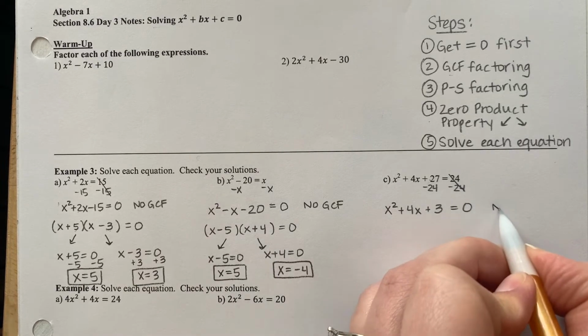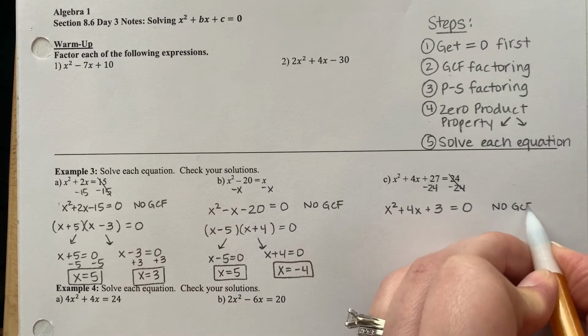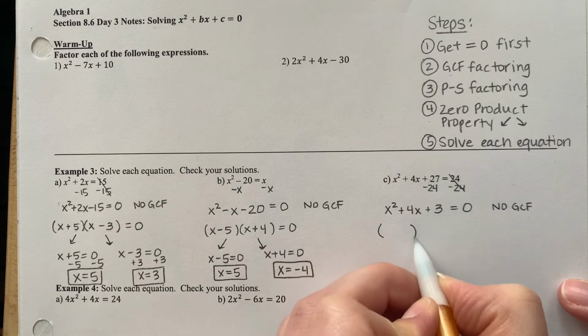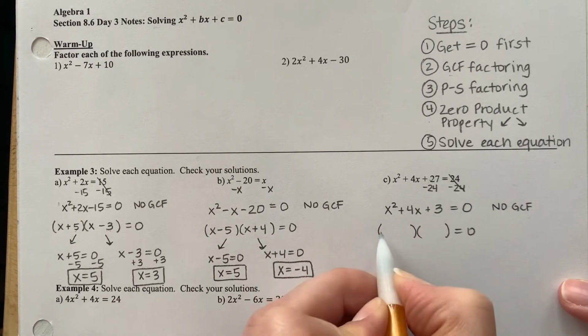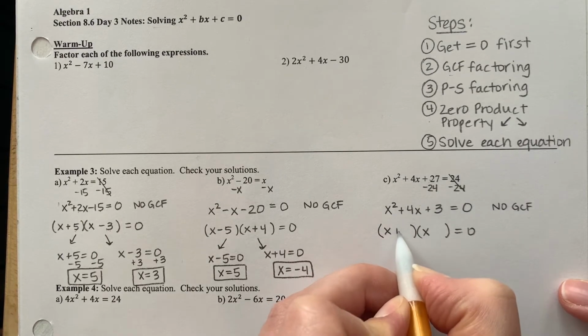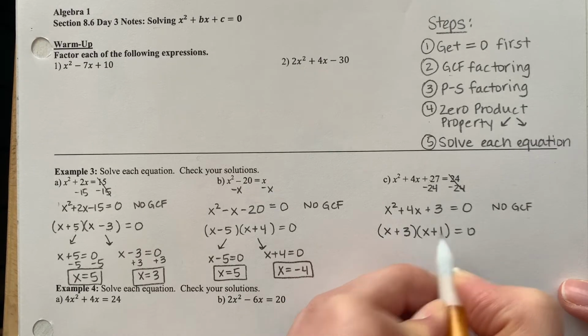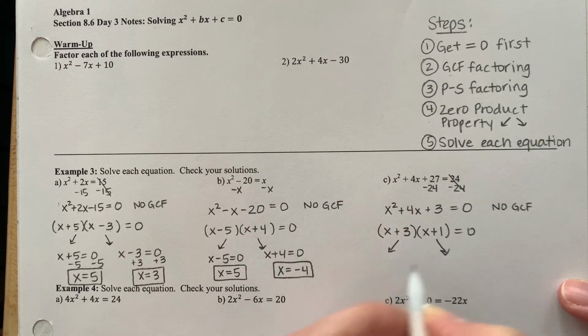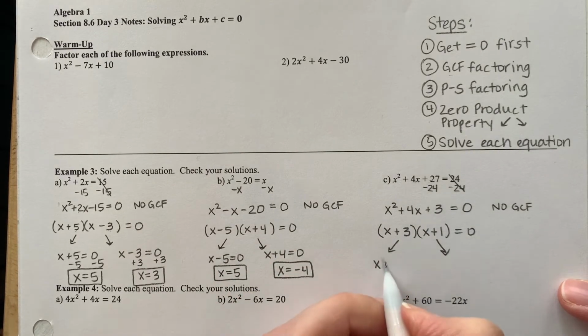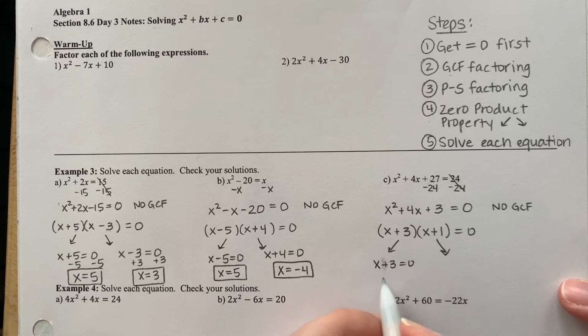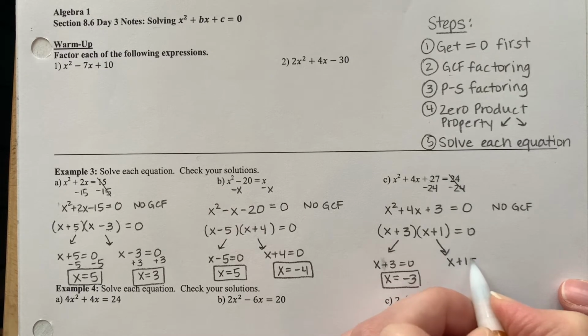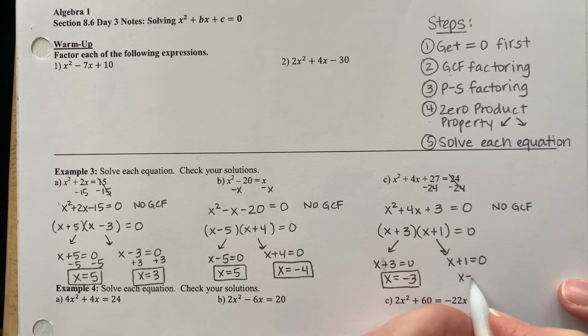Now I check for a GCF, but I notice that there is no GCF, so then I go right into product sum. The two numbers that are going to work here for me are positive 3 and positive 1. And now I'm ready to split up and set them individually equal to 0. So here I have x plus 3 equal to 0, and when I solve that, I subtract 3 and get x equals negative 3. The next one, x plus 1 equal to 0, I subtract the 1 and I get x equals negative 1.